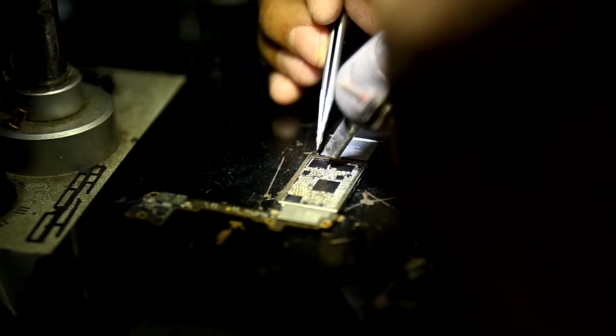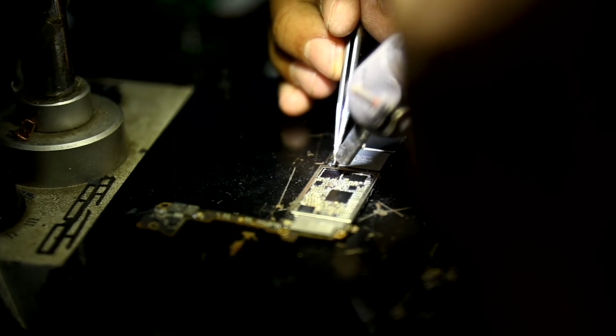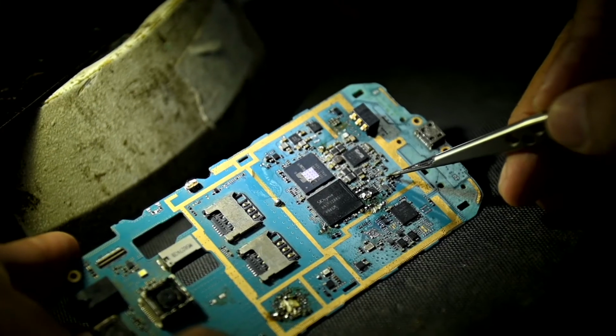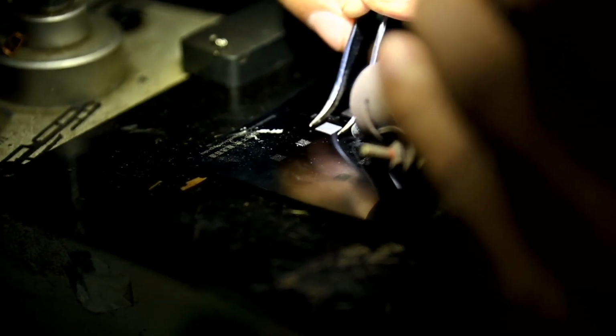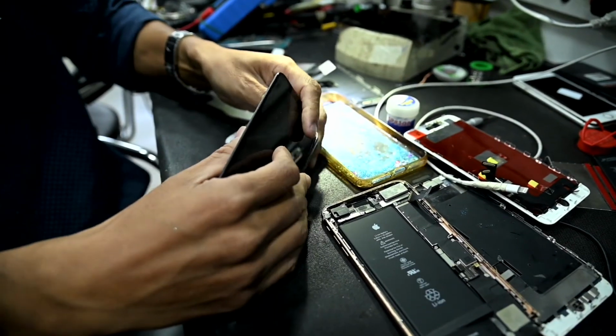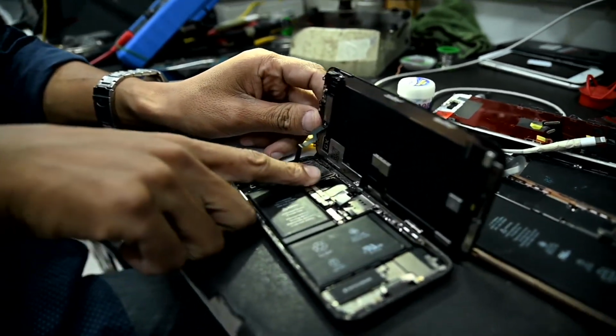The same procedure is applied for repairing other ICs of a mobile phone after detection. Now the repairing of the audio IC has been done.